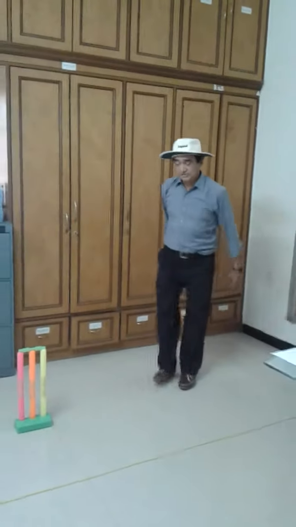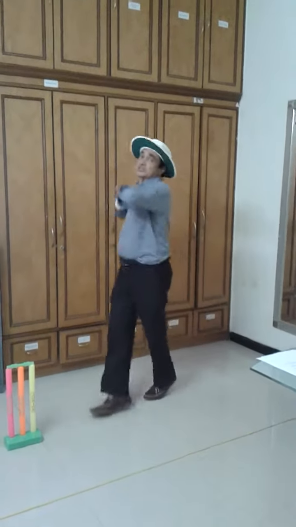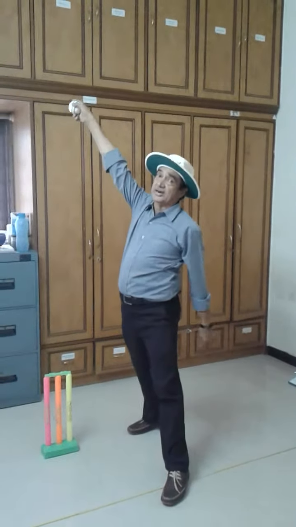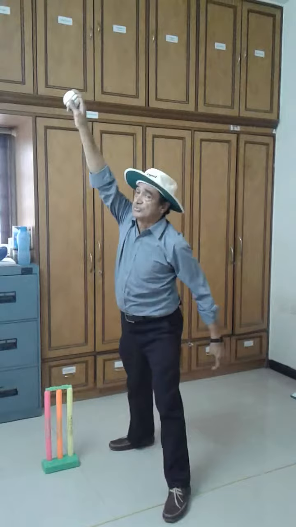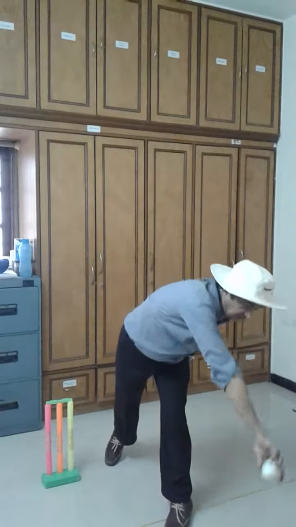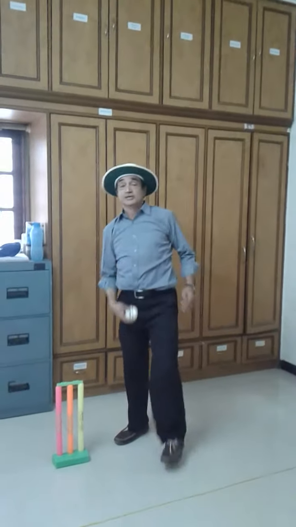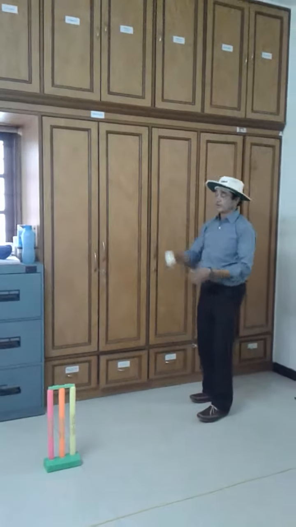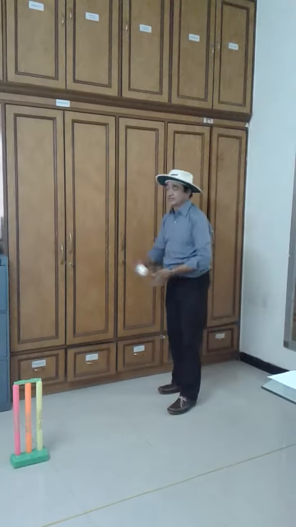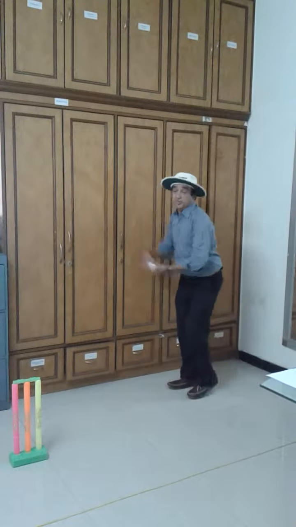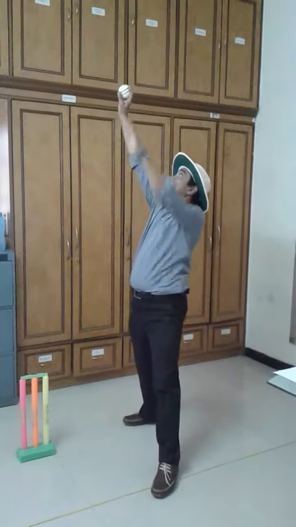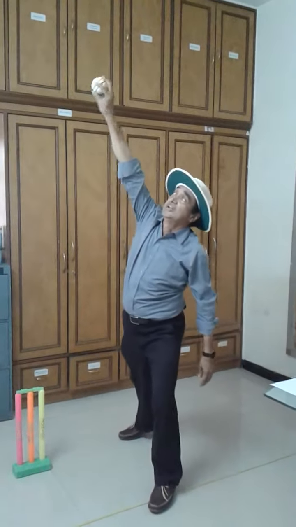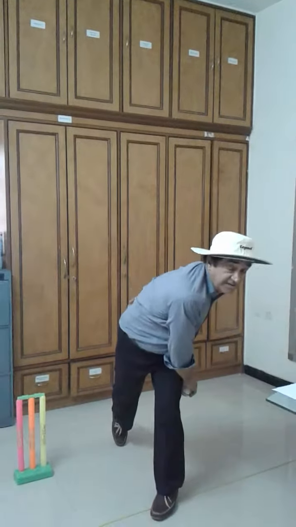So when a leg spinner comes, he bowls like this with a side arm action, the back of the hand facing the bowler, and he imparts an anti-clockwise rotation. This is the rotation. The fingers rotate the ball anti-clockwise in this fashion, and the bowler bowls with a side arm action, the back of the hand facing you, and he imparts an anti-clockwise rotation as he delivers the ball.